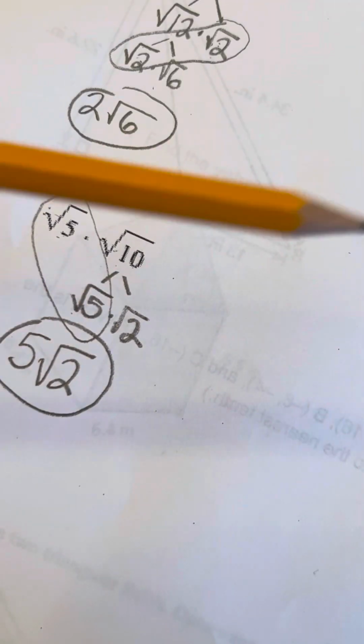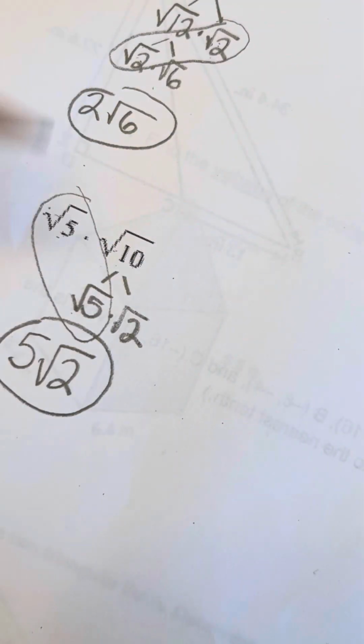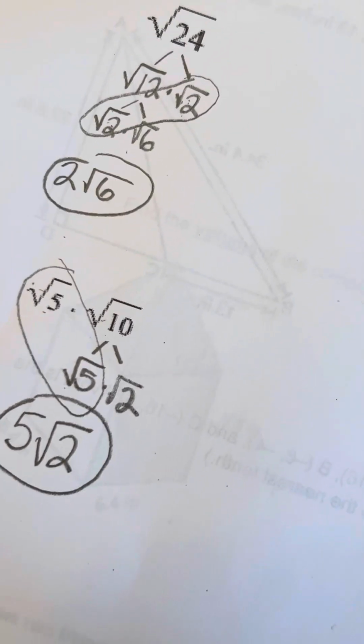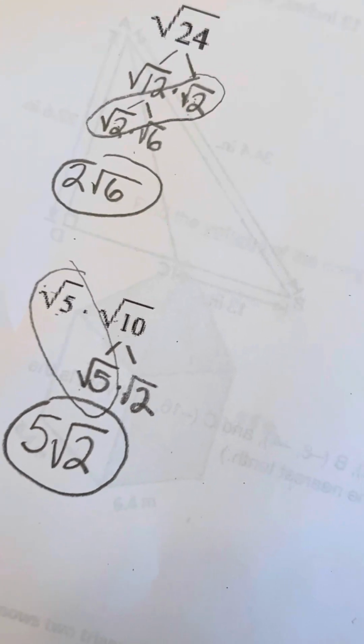Now let's take a look at a couple more. I'm going to do a couple more of the radicals, and then I'll do a couple of rationalizing the denominator in my other videos.